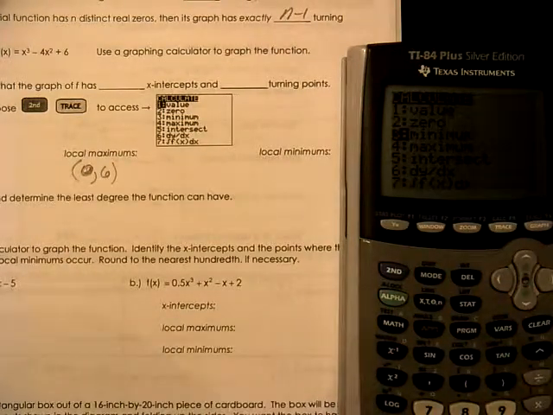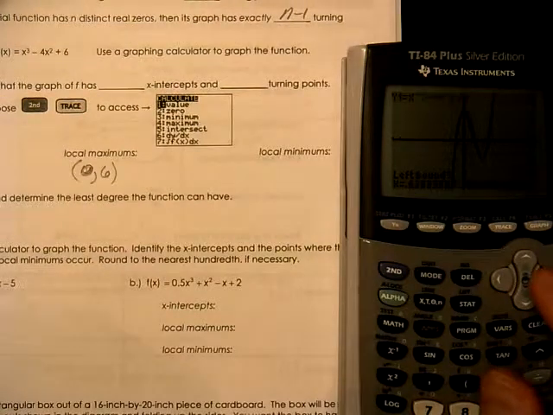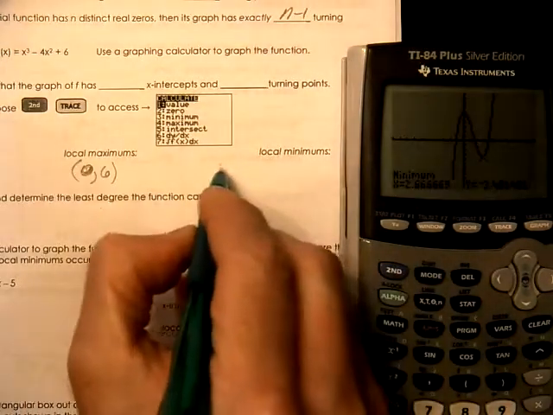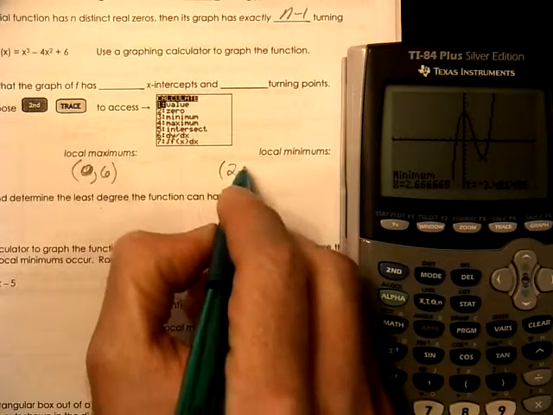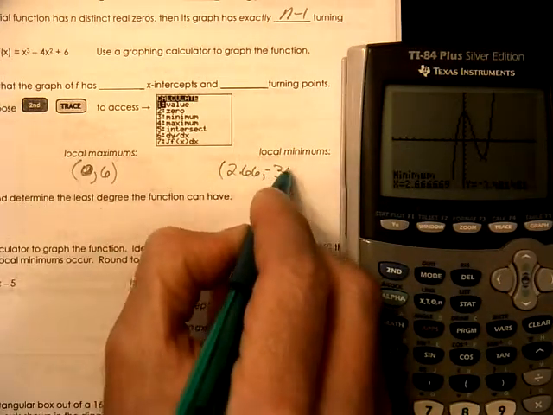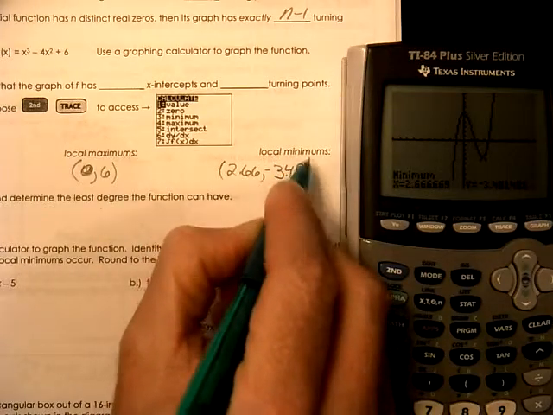We'll go down to minimum. We need to be to the left of that, and then to the right. And your guess is to be as close as you can in between that. So we have a local minimum of 2.66, negative 3.48.